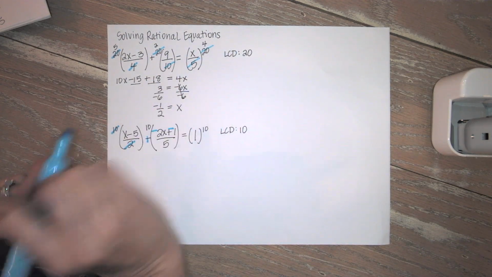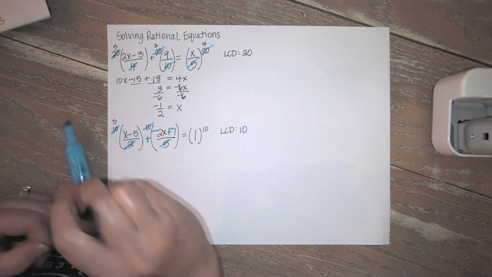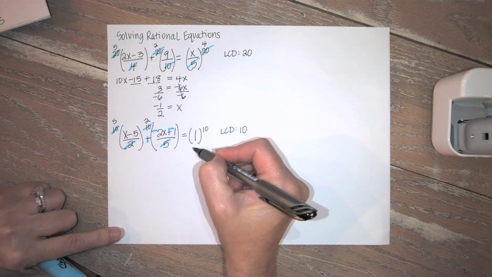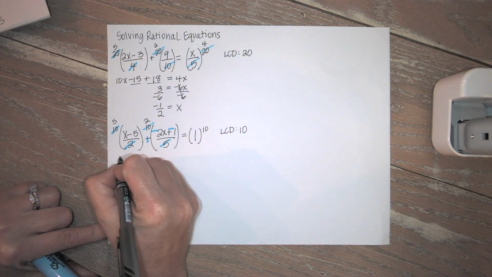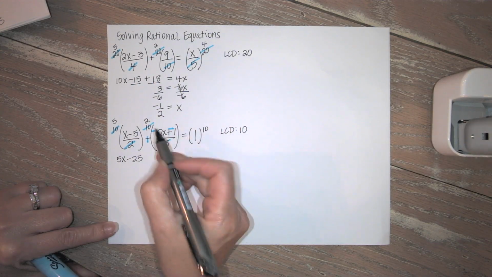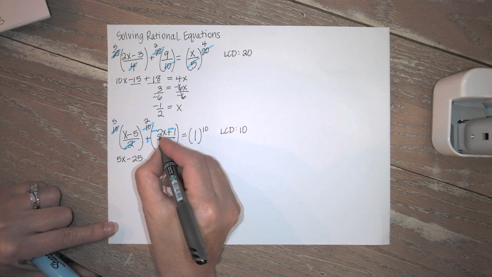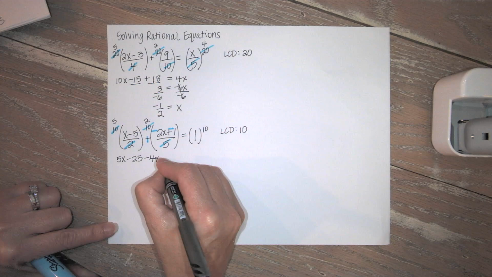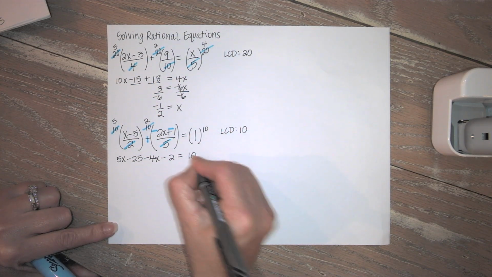2 goes into 10 5 times. 5 goes into 10, 2 times. Here nothing cancels because I didn't have a denominator. My 5 is going to distribute through this binomial, and I'm going to have 5x minus 25. Then the 2 is going to distribute through here. So 2 times negative 2x is negative 4x. 2 times negative 1 is negative 2. And over here I have 1 times 10 is 10.